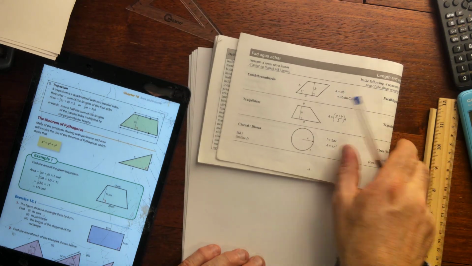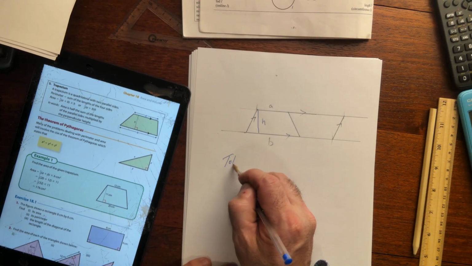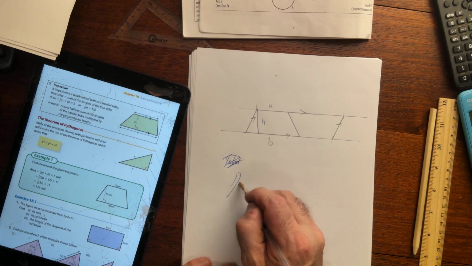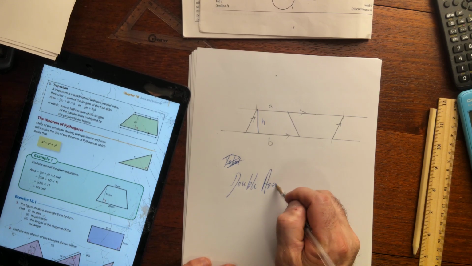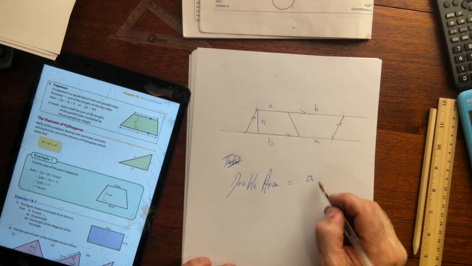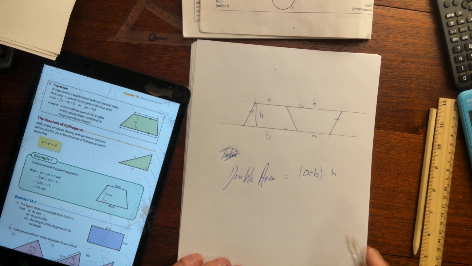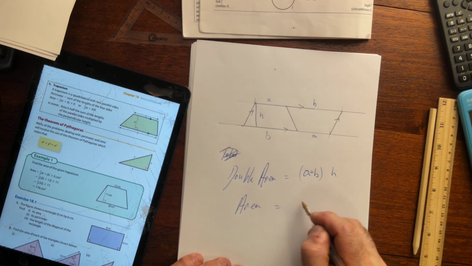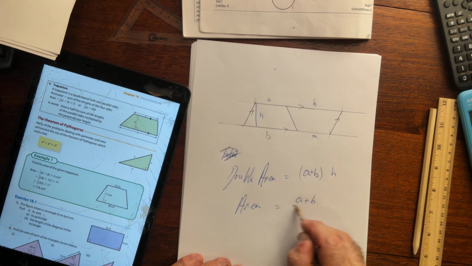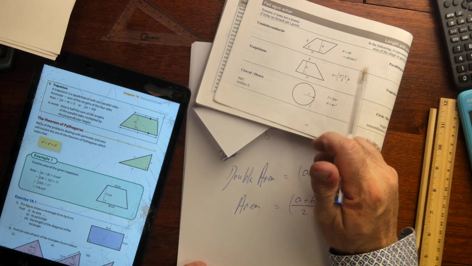The base times the height, but our base has become A plus B. So the total area here, or the double area, is equal to A and B, and then we have B and A. So we have the base, which is A plus B times the height. So the area of a trapezium is equal to the average of the two bases, the mean of the two bases times the height. Okay, we have that formula in the tables here.